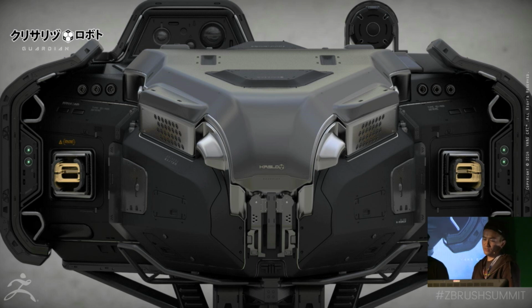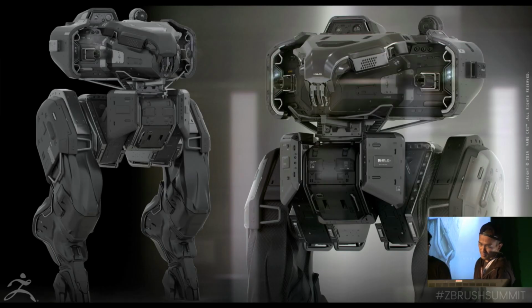I think it's the last model I did with 3ds Max, because for me the tools are a bit old now, especially the Boolean tool in 3ds Max. So to make it was a nightmare for me.